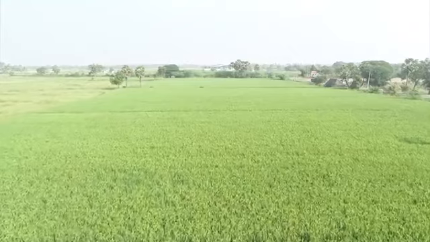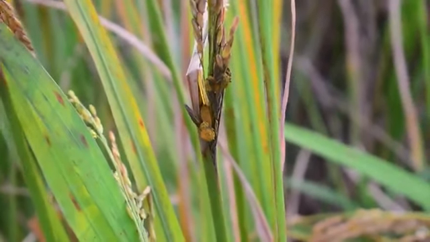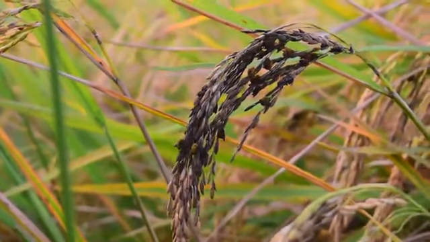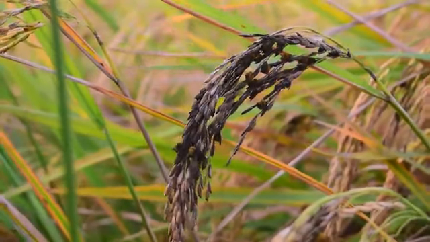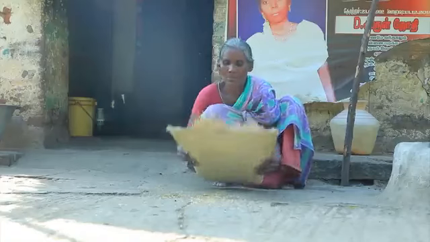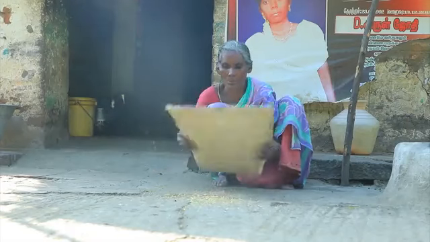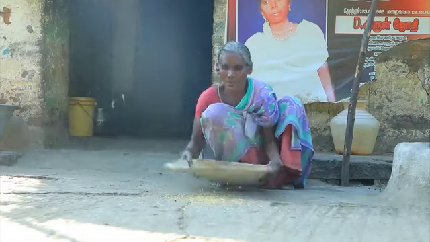So, what have we learned? False smut is one of the major diseases in rice. It causes grains to get a chalky color and texture, which affects milling and cooking. To manage this disease, use healthy seeds from a resistant variety.